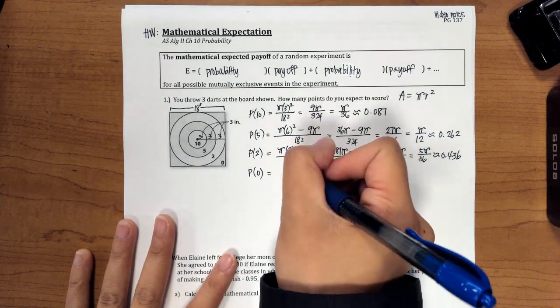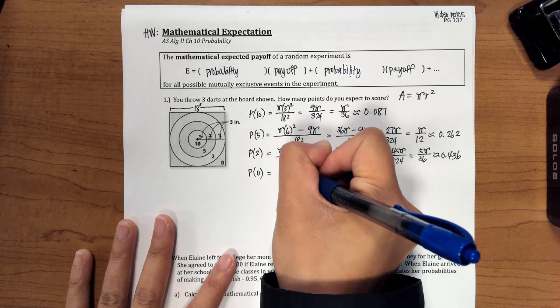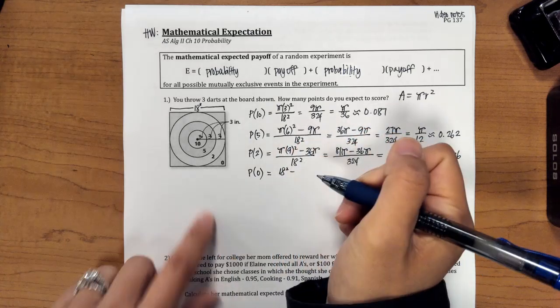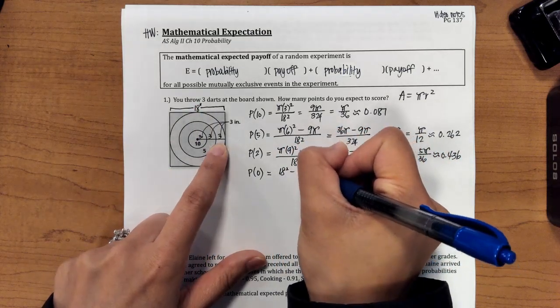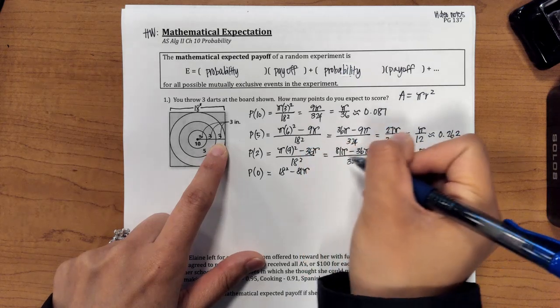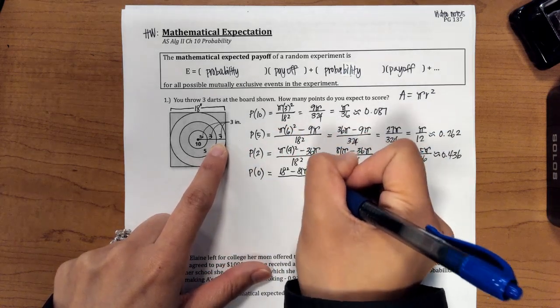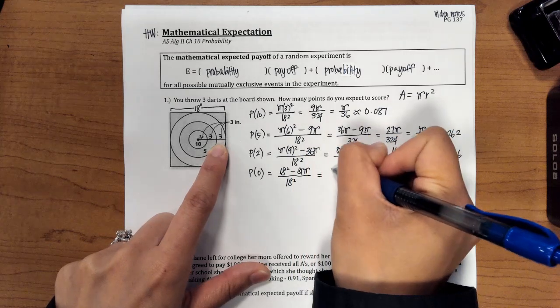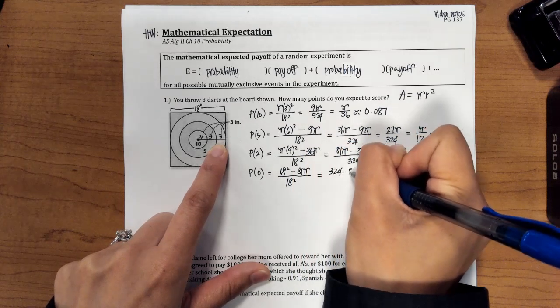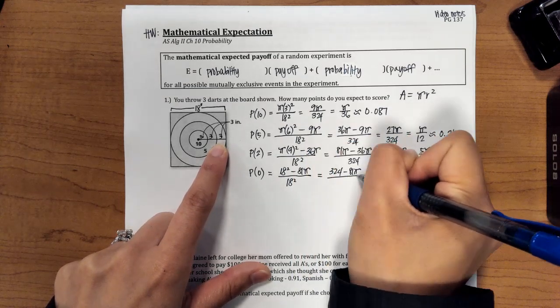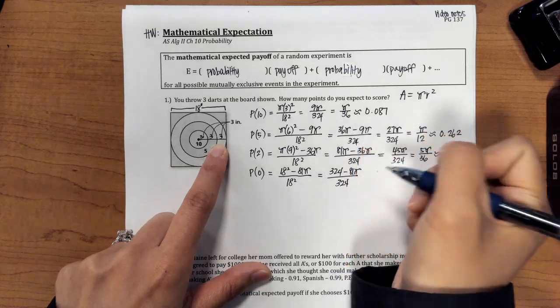Now let's see what happens. If I take the whole area and subtract the biggest circle, which is 81 pi, for the 0 points, all over 18 squared, that's 324 minus 81 pi over 324.